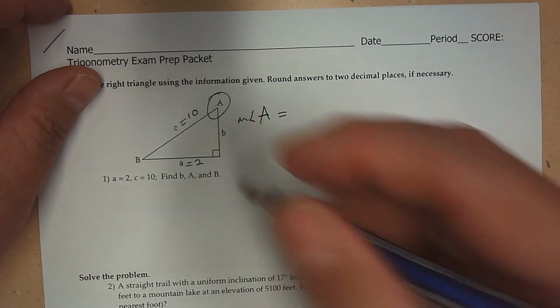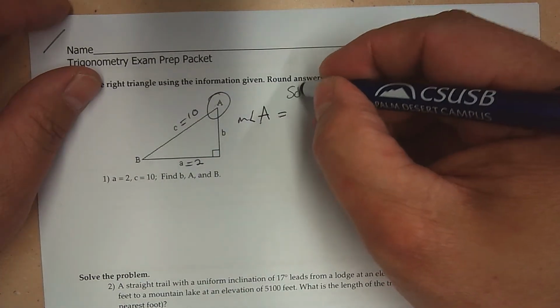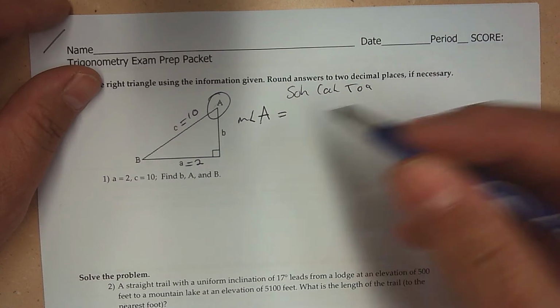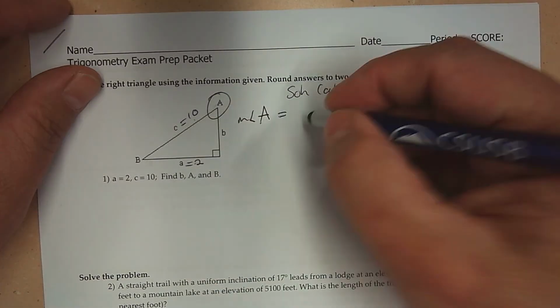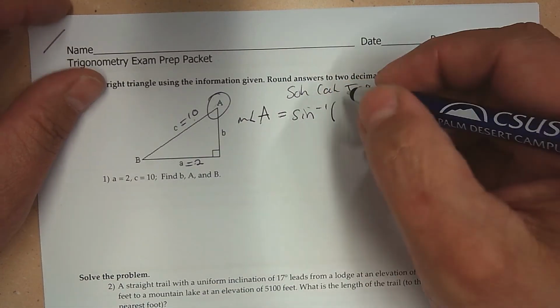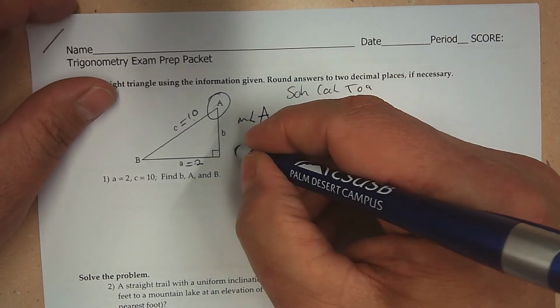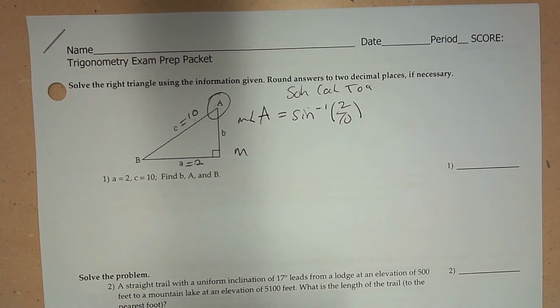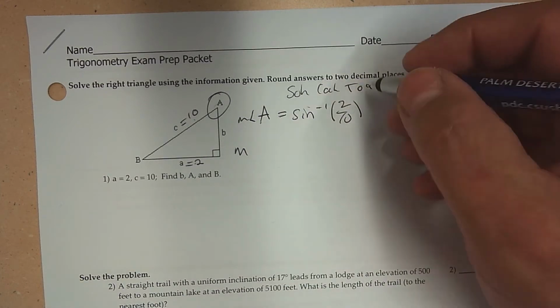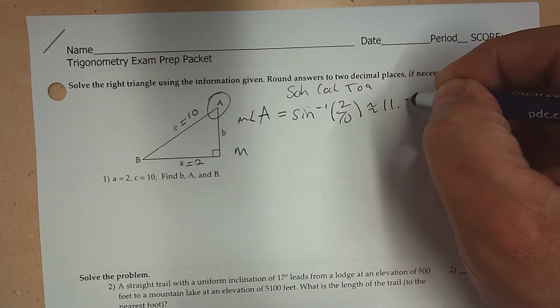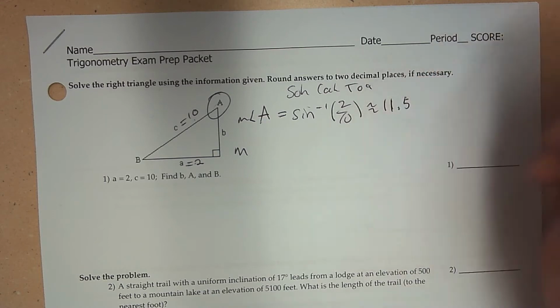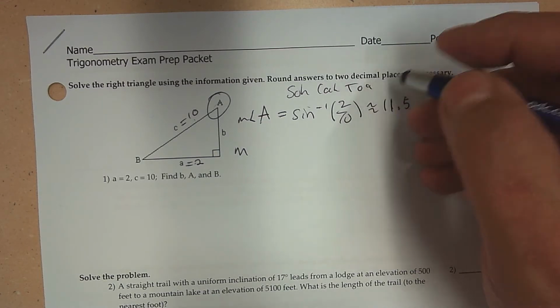understand what's given. This is a SOHCAHTOA question, so opposite and hypotenuse. It's going to be inverse sine of 2 over 10, and then use your calculator. Let me do that. Make sure your calculator is in degrees. So inverse sine of 2 over 10 is about 11.5 and 2 decimal places, so we'll go 11.54.